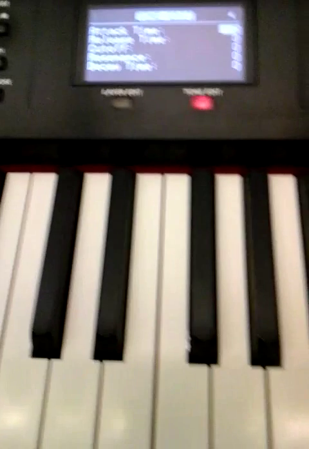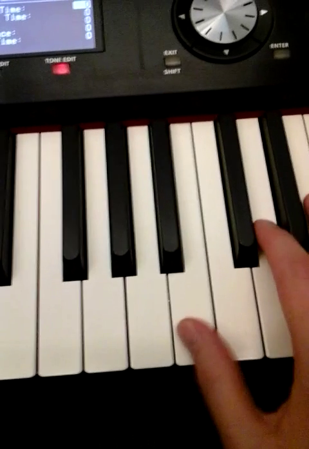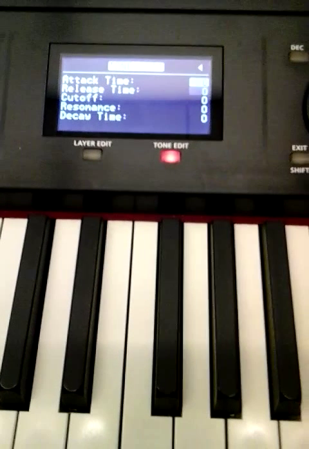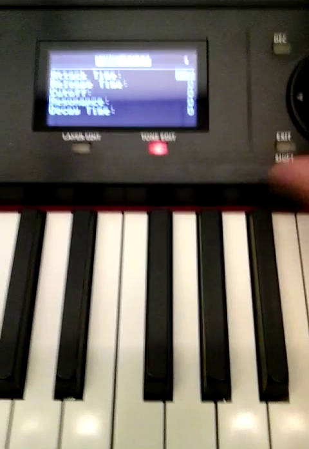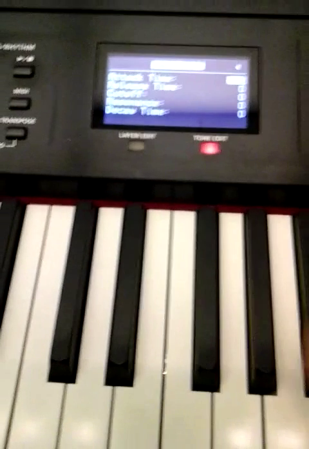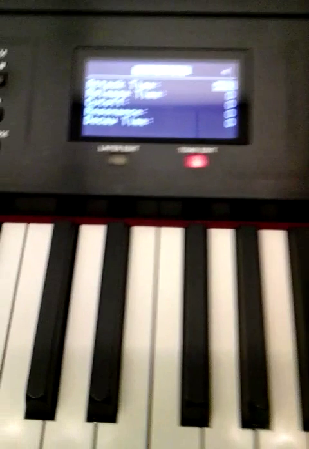Okay, so here, let's say we wanted to tweak this synth. Say we wanted to have it not have a hard attack, but a softer attack. So here we've got attack, release, cutoff, resonance, decay time. So attack, you can basically dial this up, which will lengthen the attack. It's slow to come in.